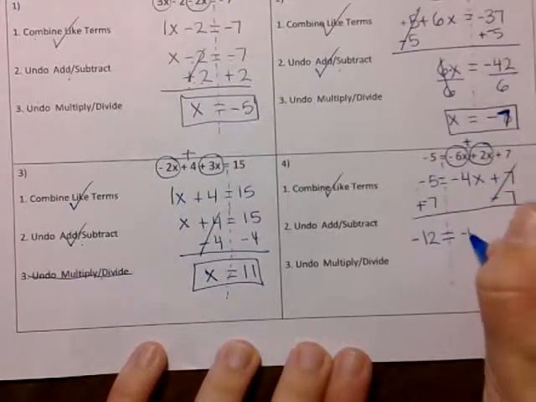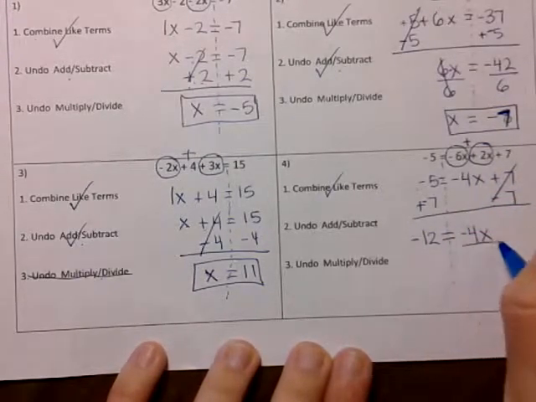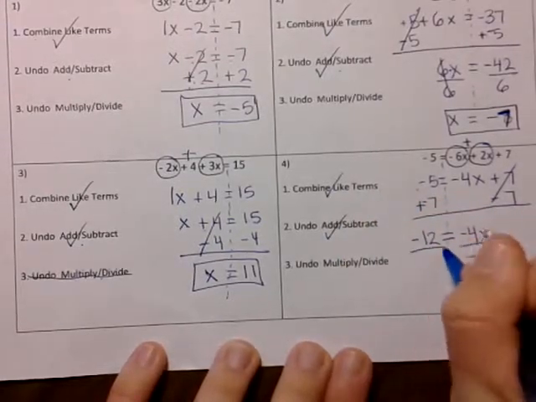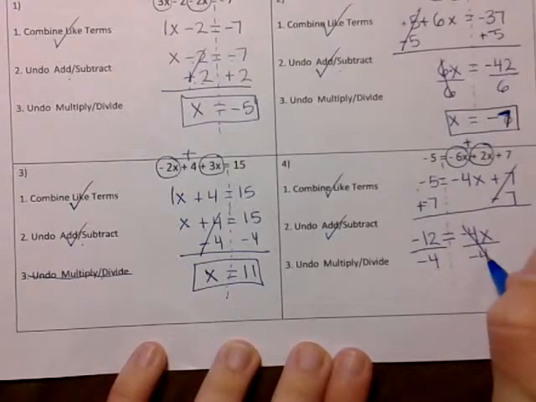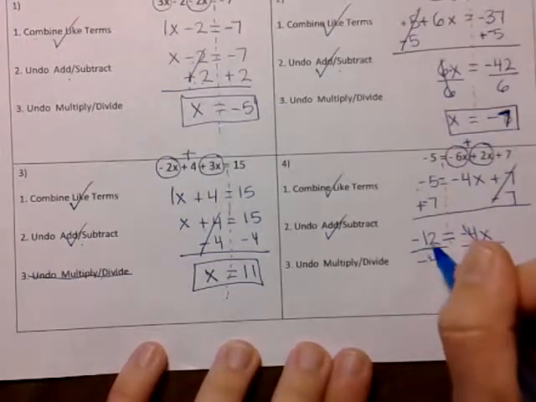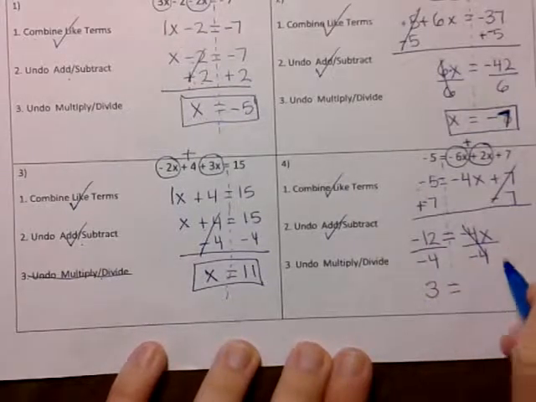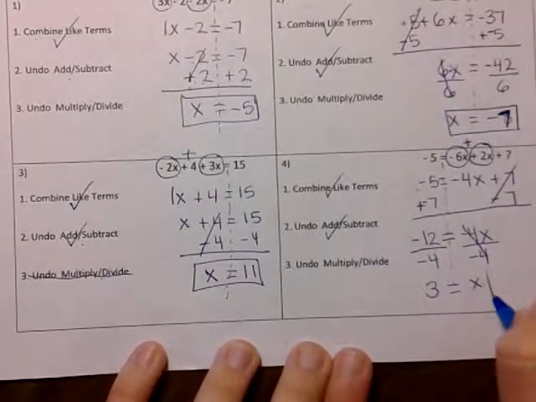Bring down my negative 4x. Divide both sides now by negative 4 to get rid of the multiplication. These cancel out. And I'm left with negative 12 divided by negative 4, which gives me positive 3, because a negative divided by a negative is a positive, equals x.